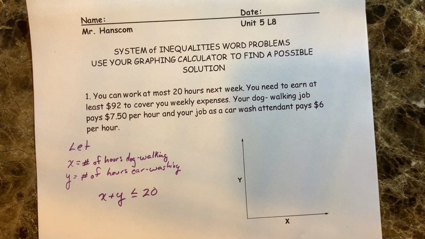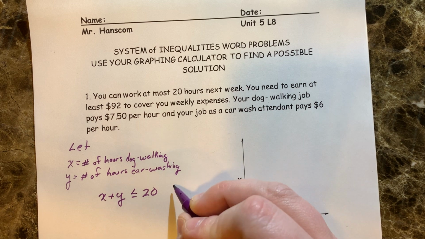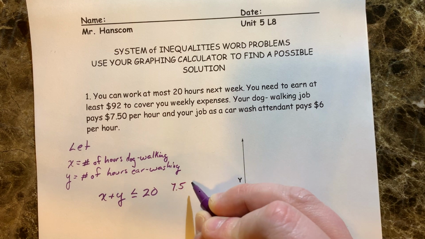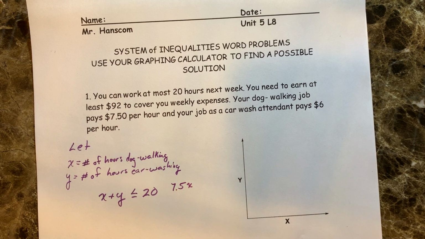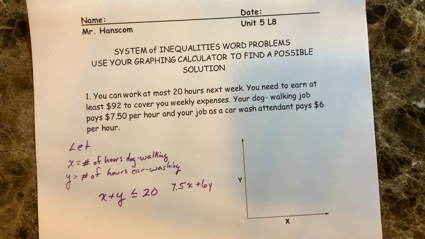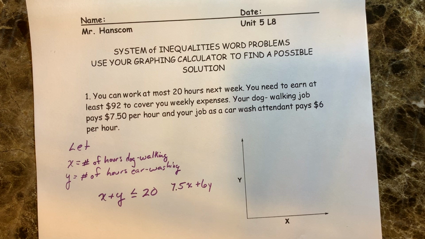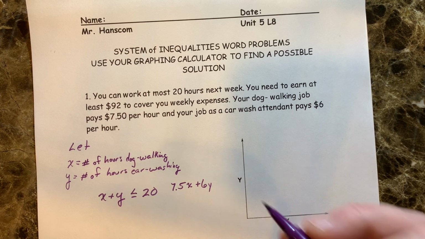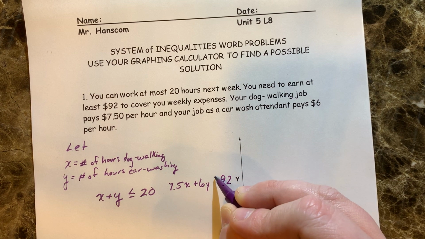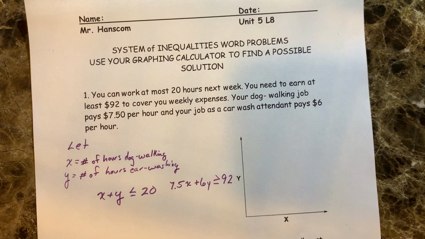We also have some other expenses, money paired with the number of hours we could work. So maybe we're doing $7.50 an hour for the dog walking. That would be 7.5 times x. And $6 for the car wash. So that would be plus 6y. And that's now going to be the money amount earned. And we need to earn at least $92. So when we compare this to the value 92, 92 is the minimum. So greater than or equal to 92 is what we would need.